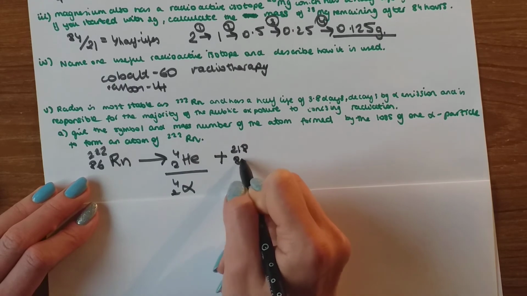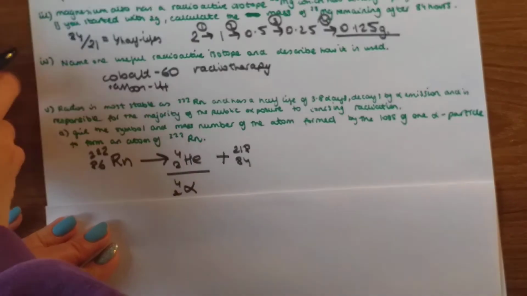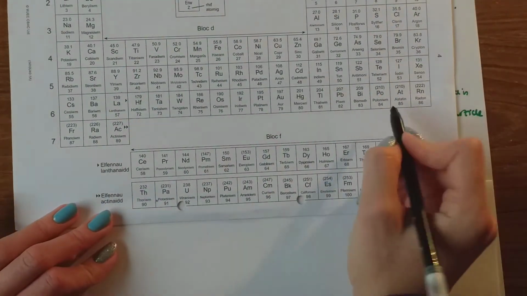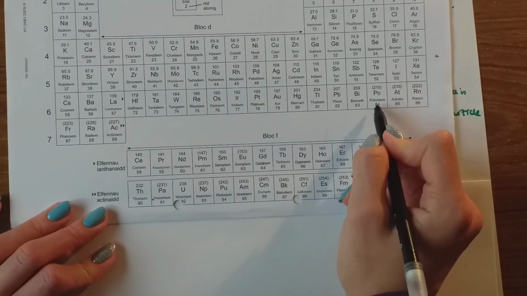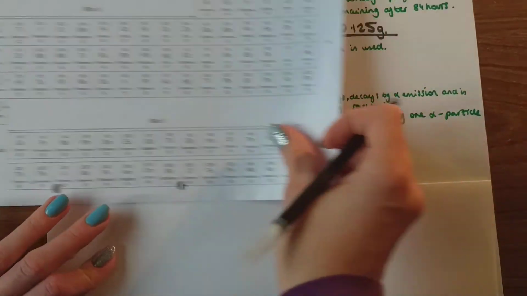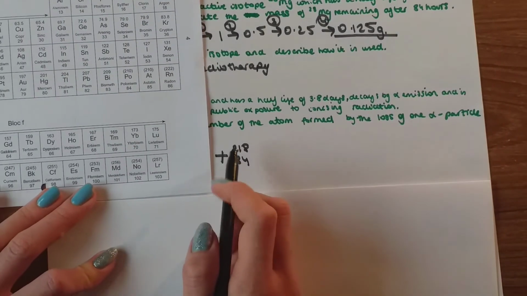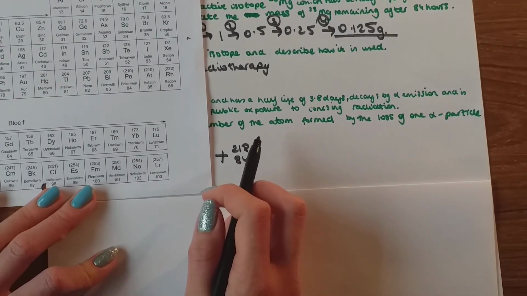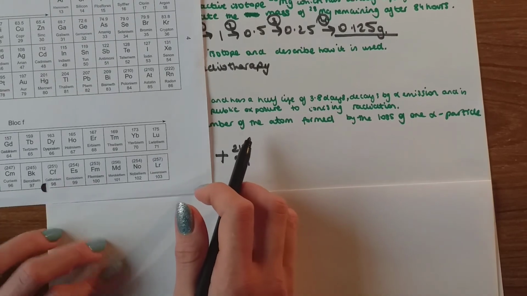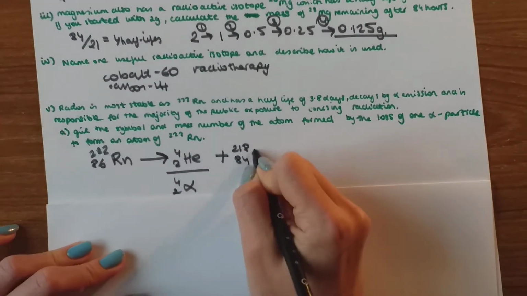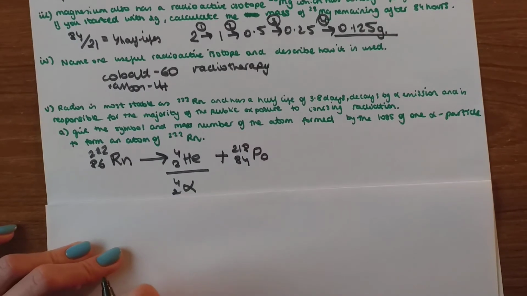So we still need 84. And always looking at the atomic number, not atomic mass, sorry. From our periodic table, we can see that 84 is Po. It doesn't matter that the mass number is different from there because it can be an isotope, and isotopes have different numbers of neutrons but the same number of protons. So here is polonium.